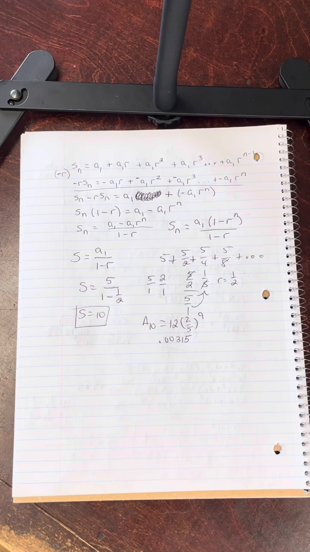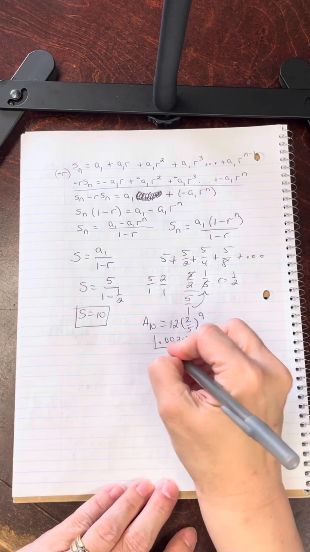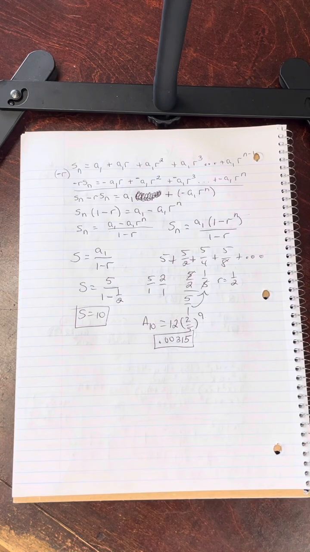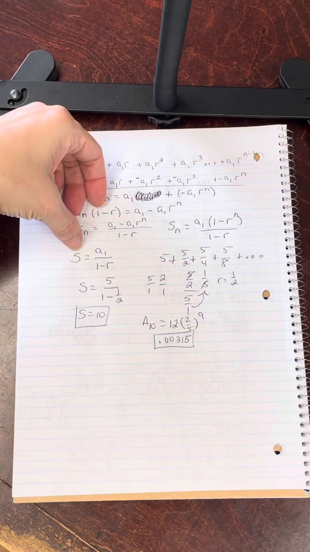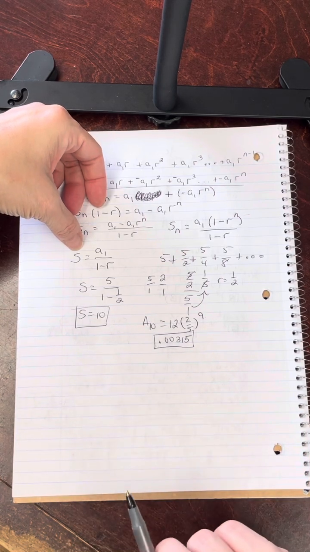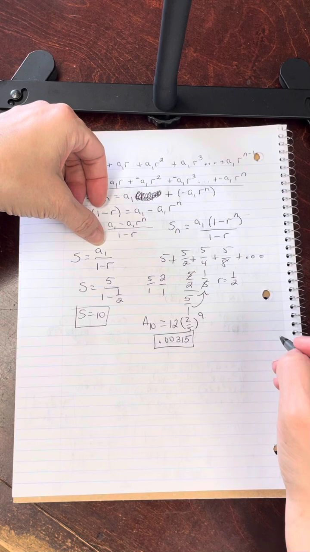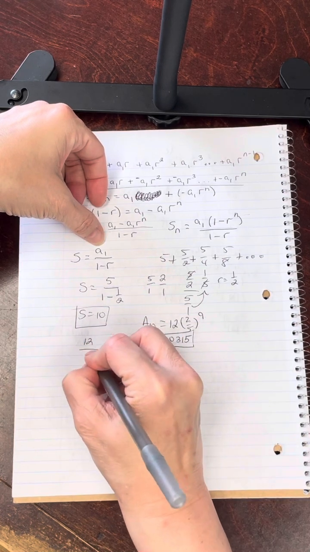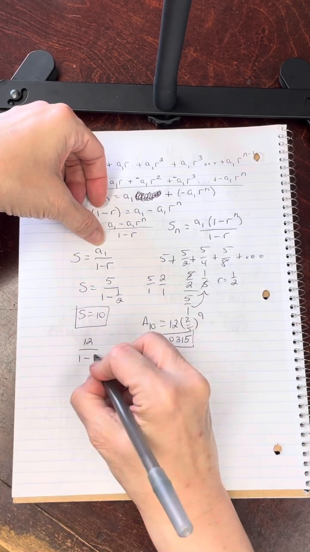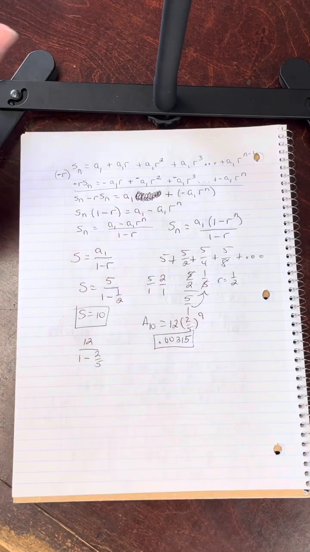Now, part B. What will be the total distance the ball will travel? Okay, so here is how much it did on the 10th one, but now it's asking for the sum of everything. So we're going to follow our formula. A sub 1 was the 12 over top of 1 minus our common ratio, the 2/5.